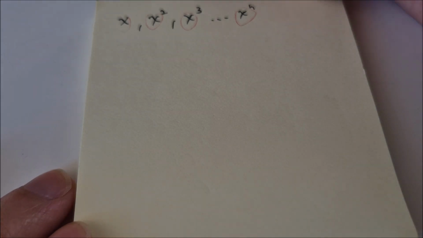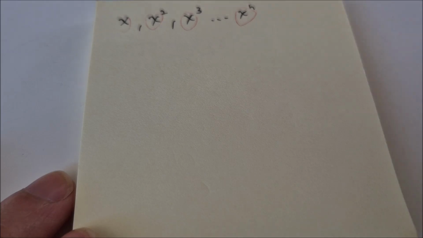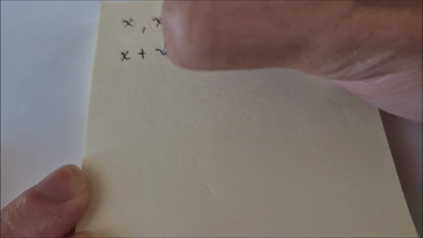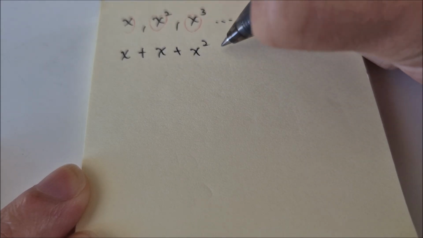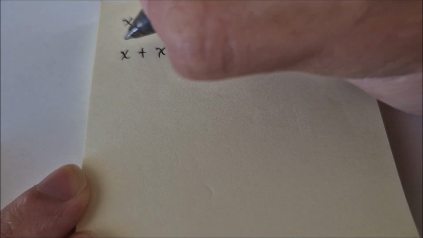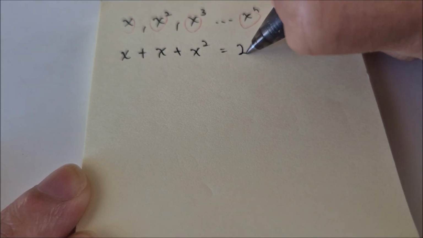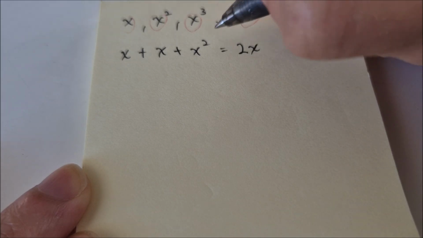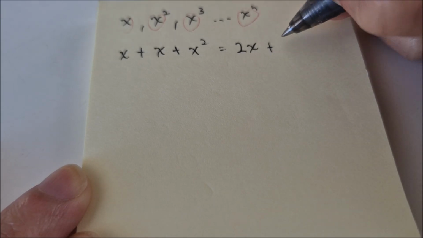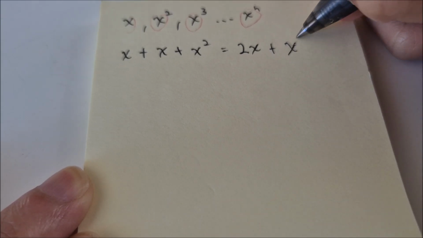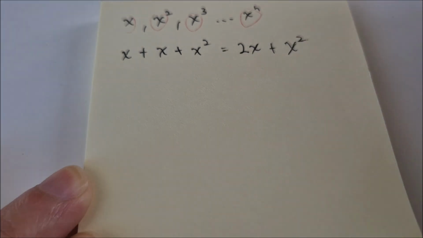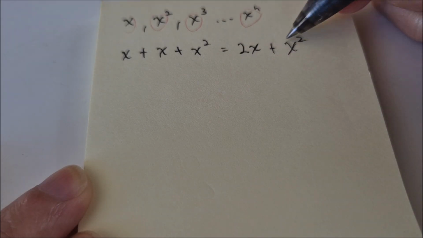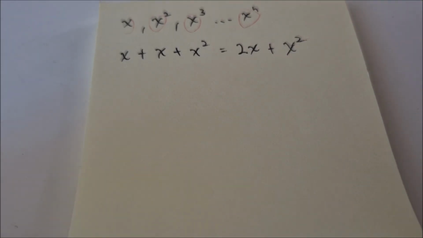These are fundamentally different. These are not like terms, because when you go x plus x squared, well, you have 2 x's, so that can be grouped together and added. Then you have this x squared, which can't be grouped together, because 1 is a group of x's and 1 is a separate group of x squareds.